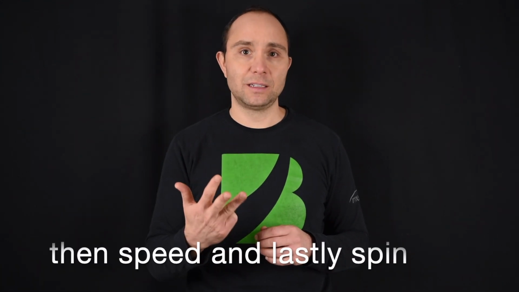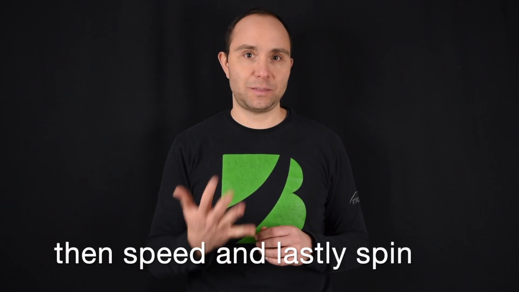Then speed, and lastly, spin. Spin you can only teach once the player has understood how to use the racket and the pass, a topic that we will cover somewhere else, and he understands within himself how the ball is rotating.